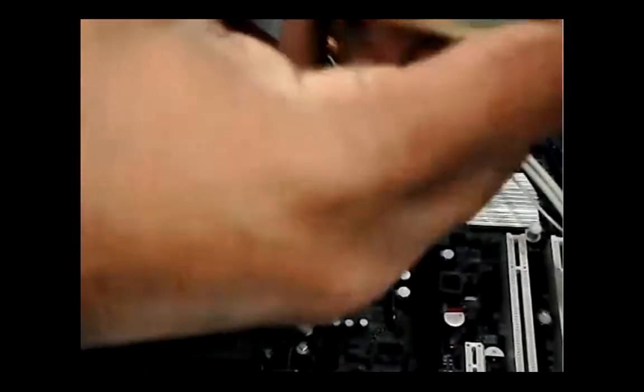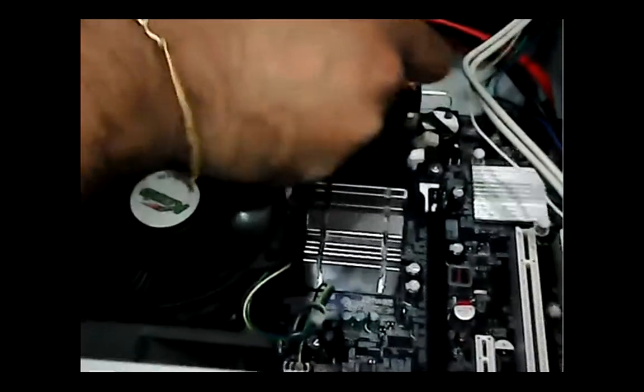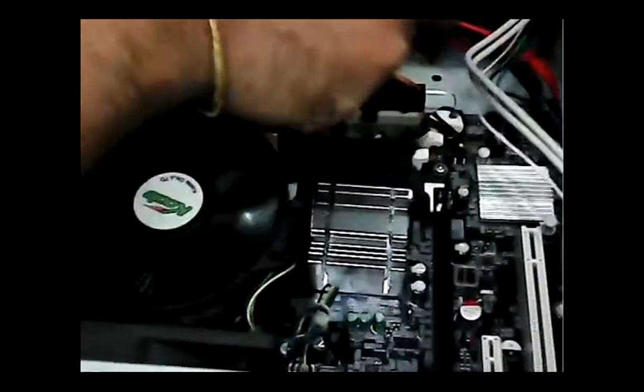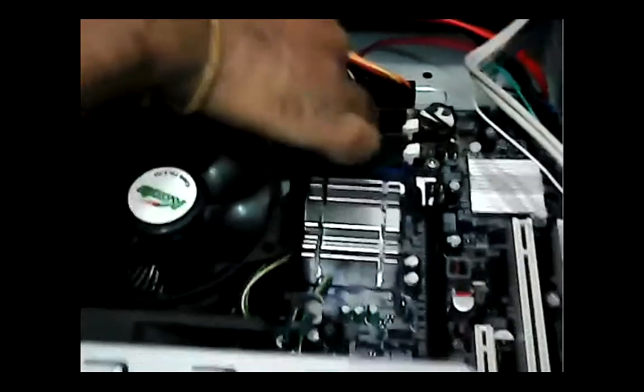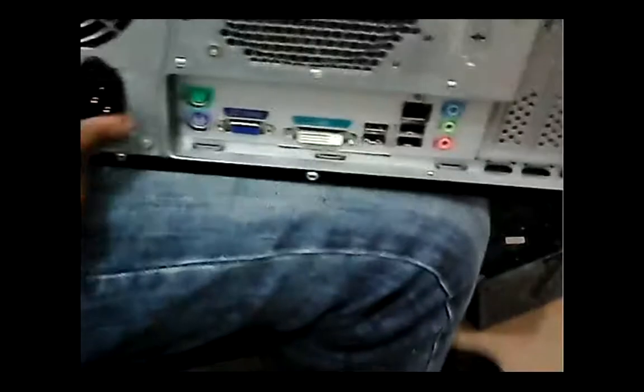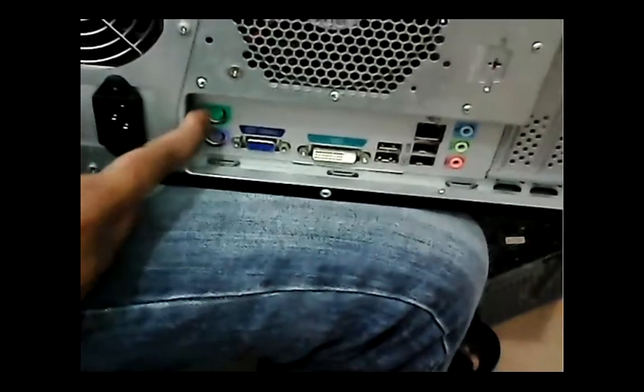Right. I just wanted to show you this actually. That's why I showed this in a real video. Inside your computer also you have these components, and these are called the back panel. This is called the back panel of the computer. You can see what is connected here. This green color one.